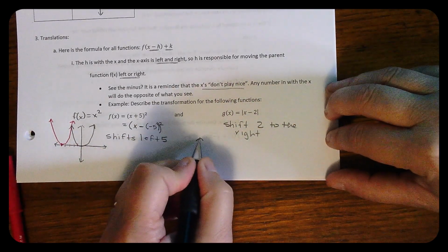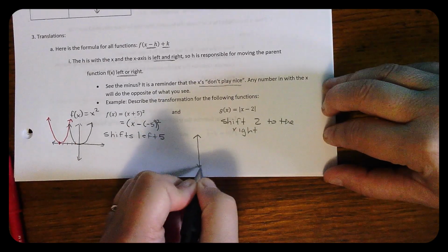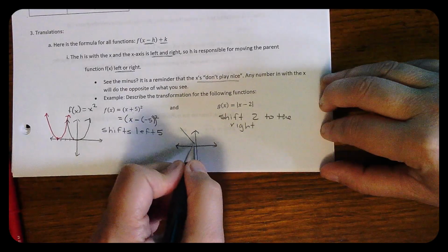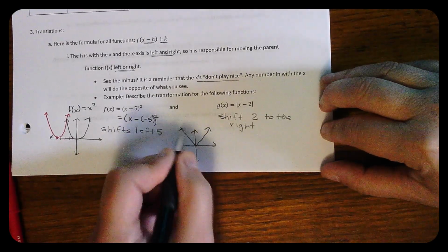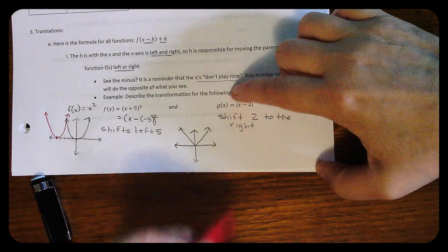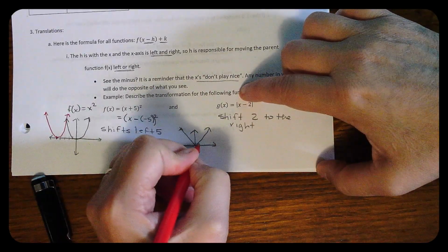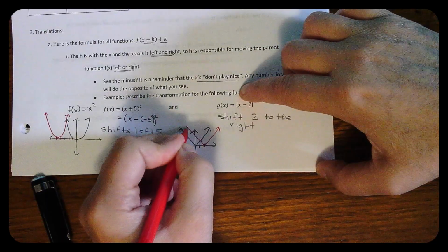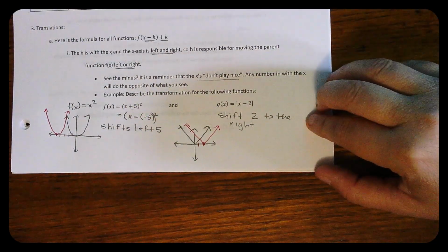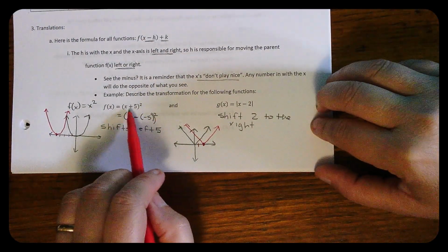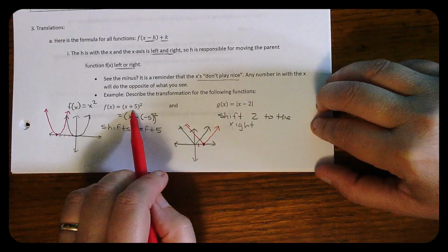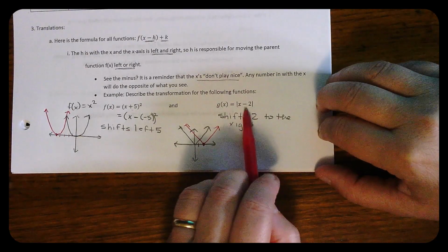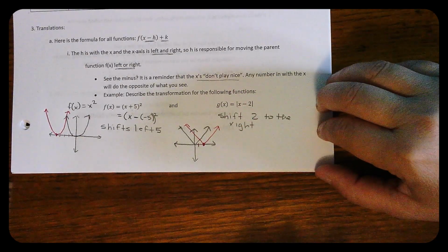So we have this parent function, and it would look like that. But g of x equals the absolute value of x minus 2 gets shifted to the right 2. All right, so my little shortcut is the x's don't play nice. So if I see x plus 5, that actually means it's going to go left 5. If I see x minus 2, that actually means it's going to shift right 2.